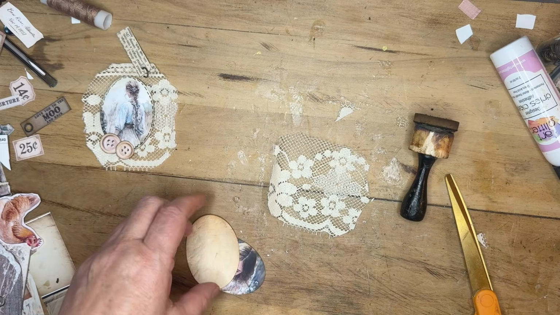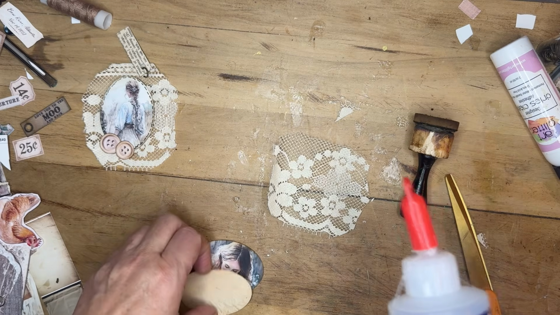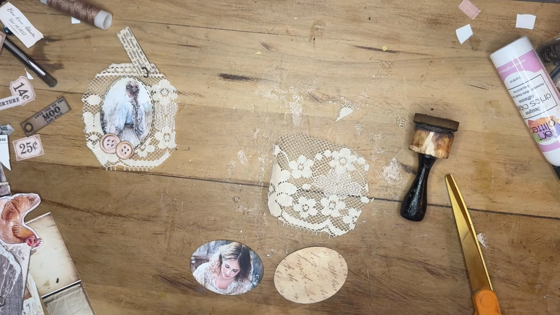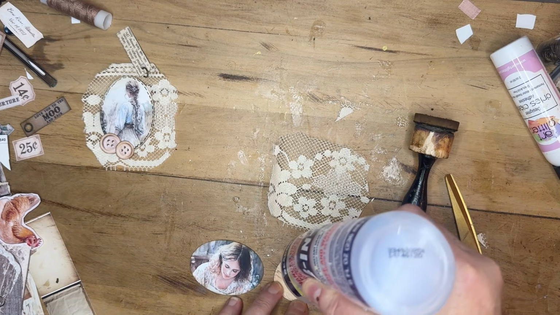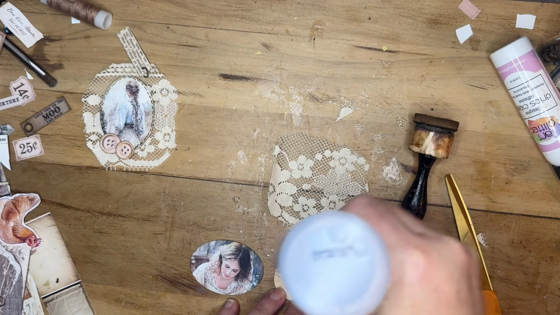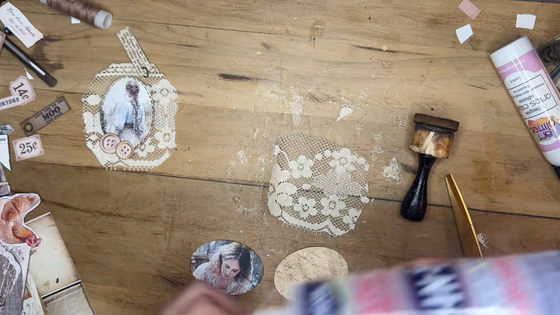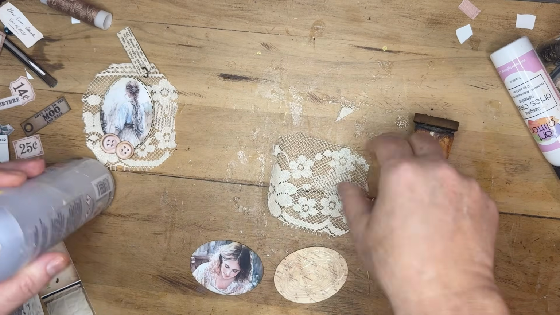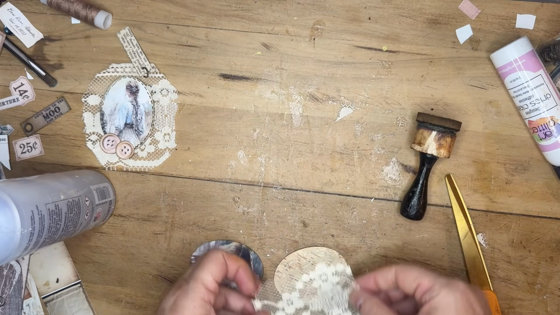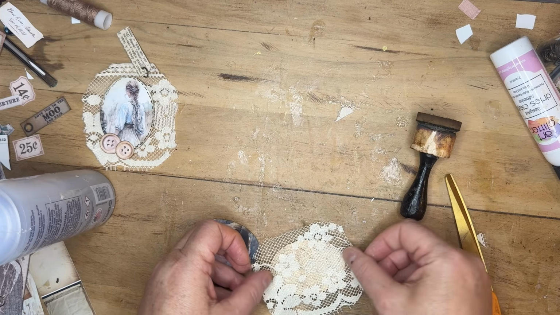I'm going to use Fabri-Tac for this, and quite a bit of glue on the back of your card. Place your lace on the top.